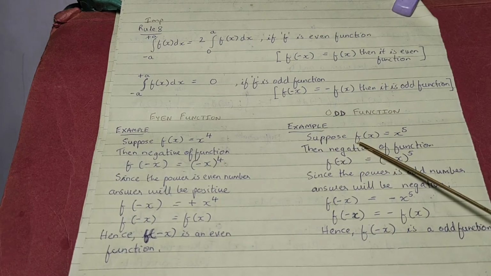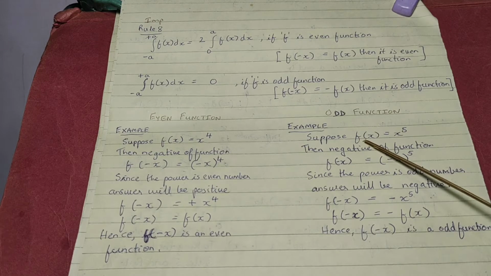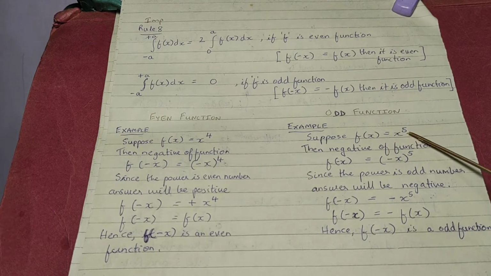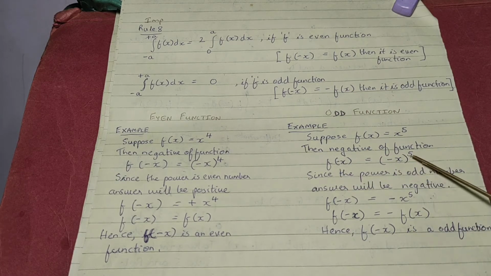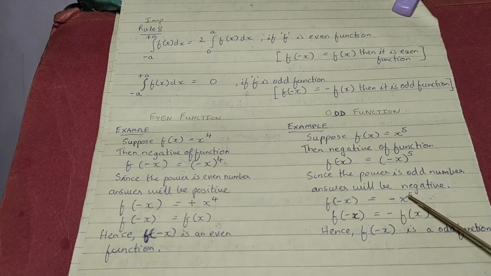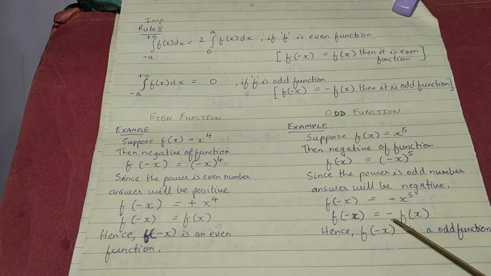Here we take an example of an odd function, f of x equal to x raised to 5. Then f of minus x would be minus of x raised to 5. You are already aware that the power of an odd number will be negative itself. So f of minus x, the answer would be minus of x raised to 5. So you have got f of minus x is equal to minus of f of x. Hence it is an odd function.